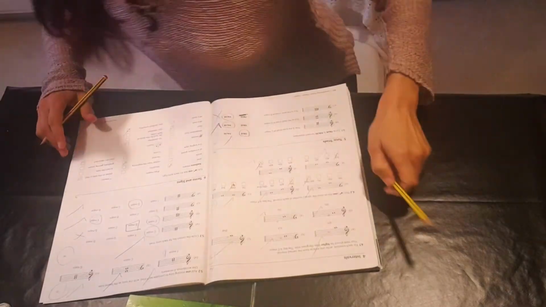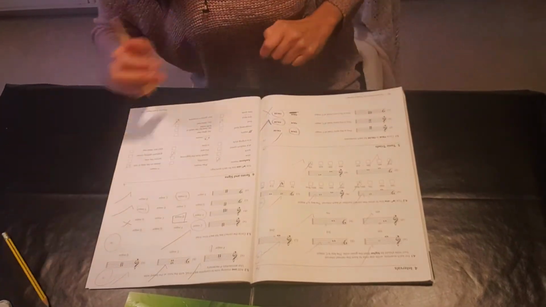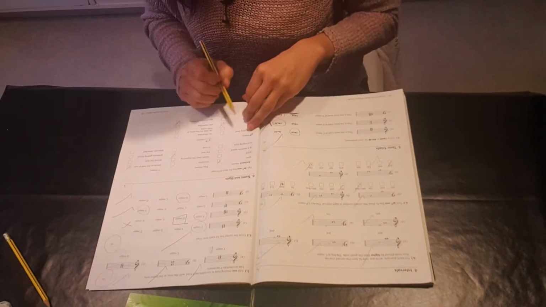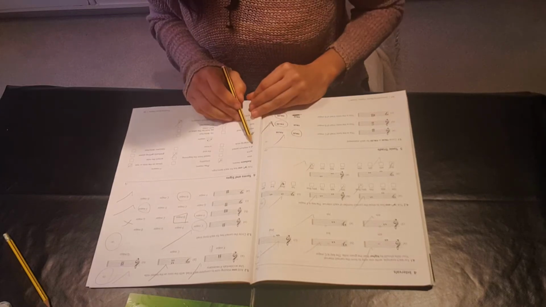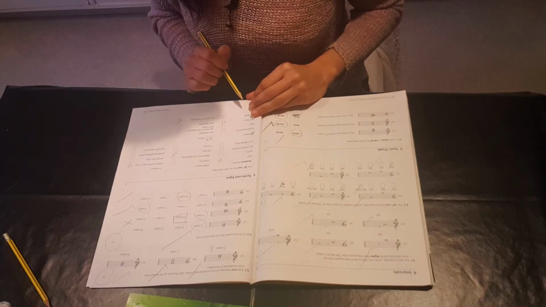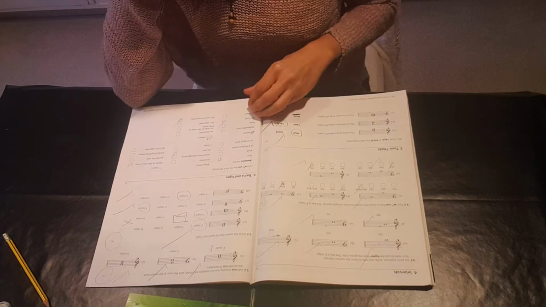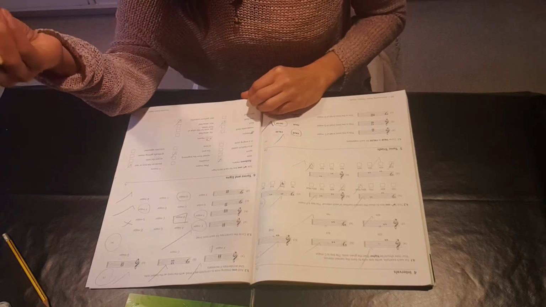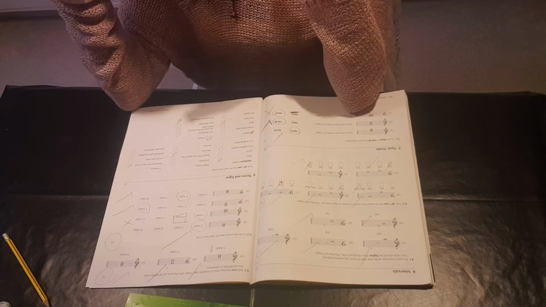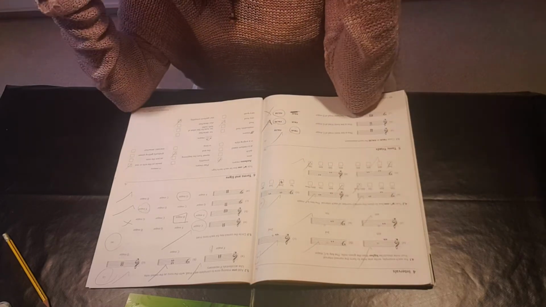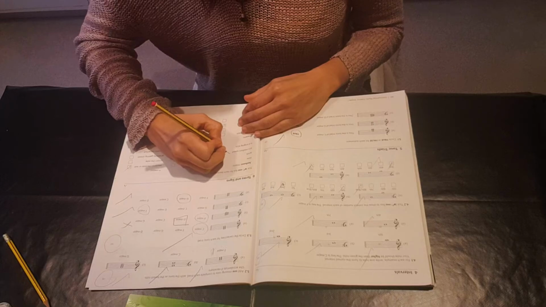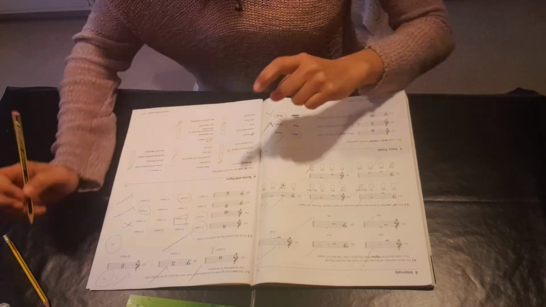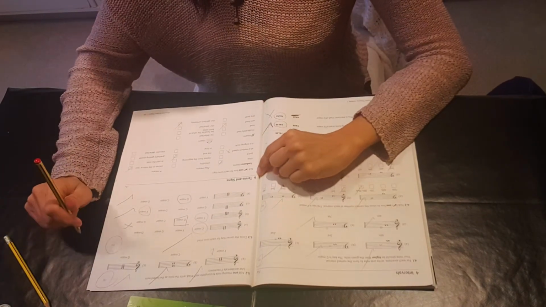Already done. Let's see, terms and signs. Tick one box for each term and sign. Andante means at a medium speed, in a singing style, quick or slow. Andante comes from andare, for walking, so it's at a medium speed, isn't it? Slow is adagio.